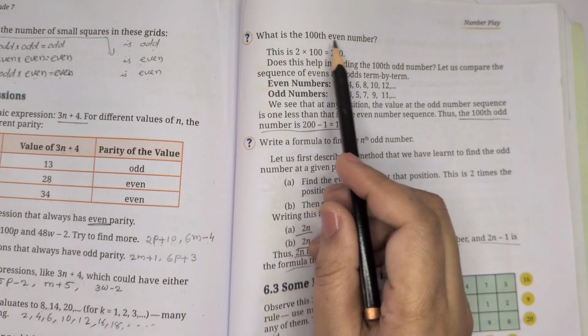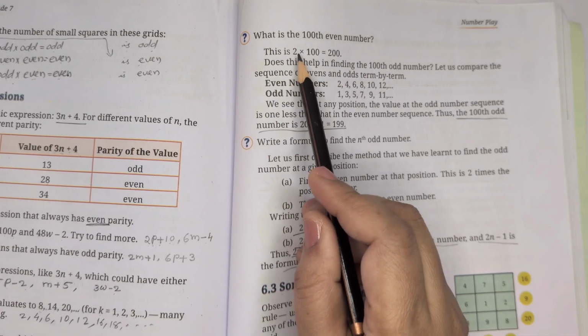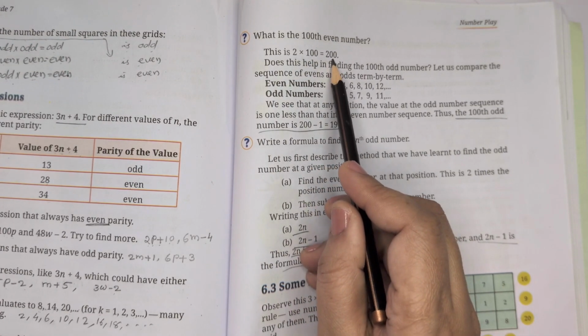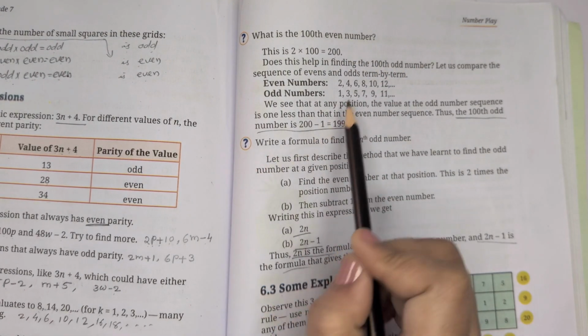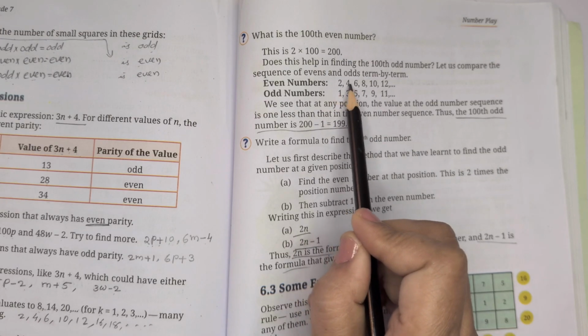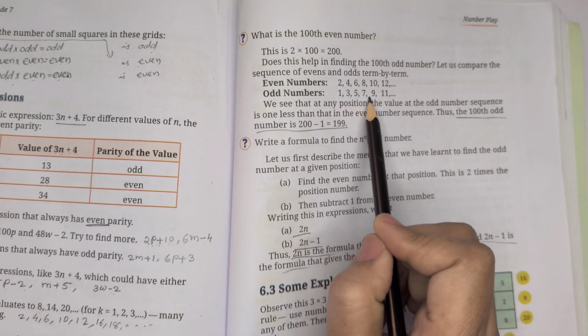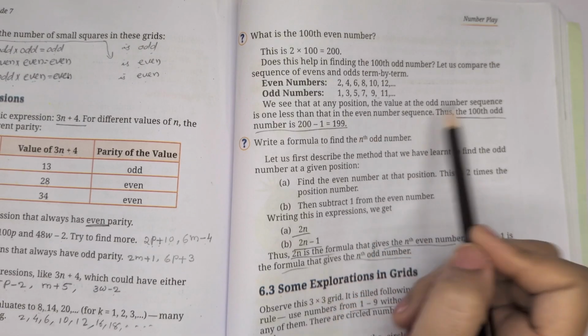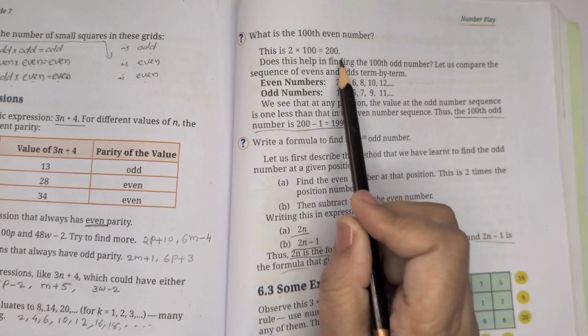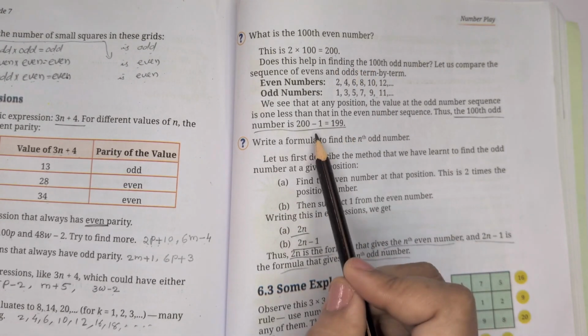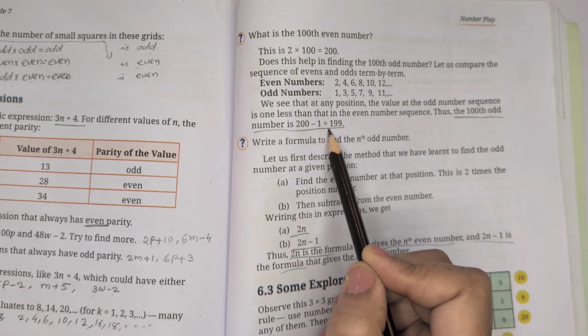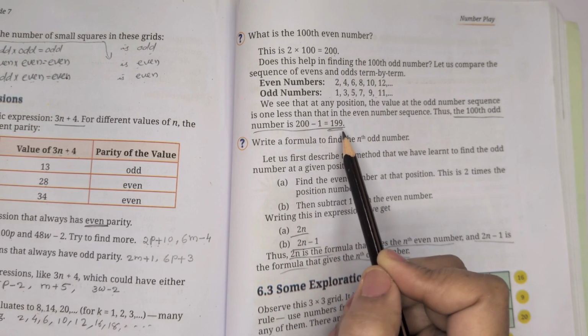We know that the 100th even number is 2n, that means 2 into 100, 200. For the 100th odd number, here even numbers start from 2, 4, 6, etc. Odd numbers are 1, 3, 5, etc. So the 100th even number is 200. For the 100th odd number, that means just minus 1. 200 minus 1, 199.